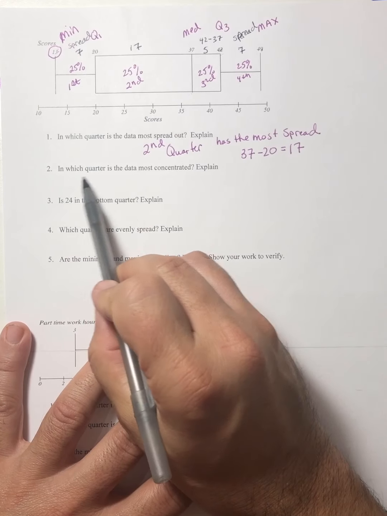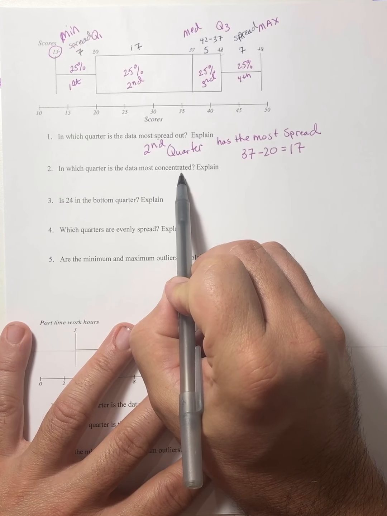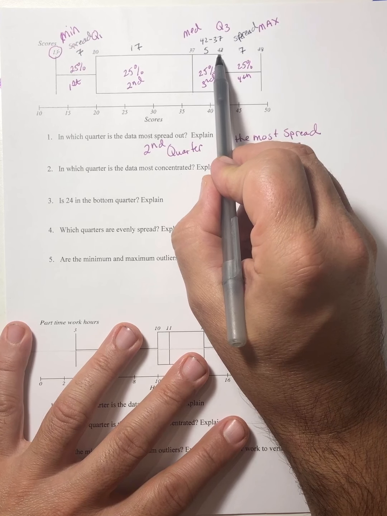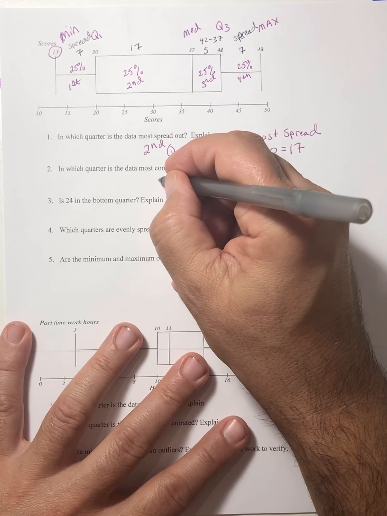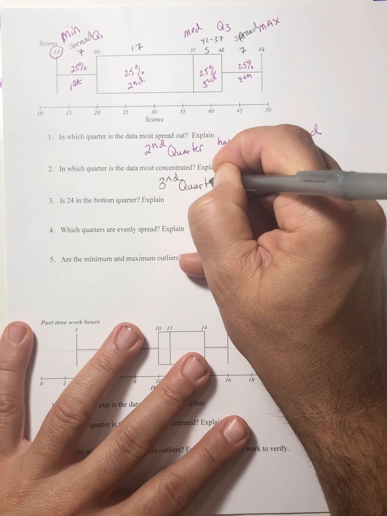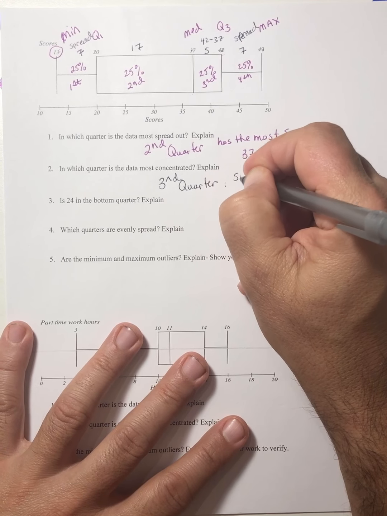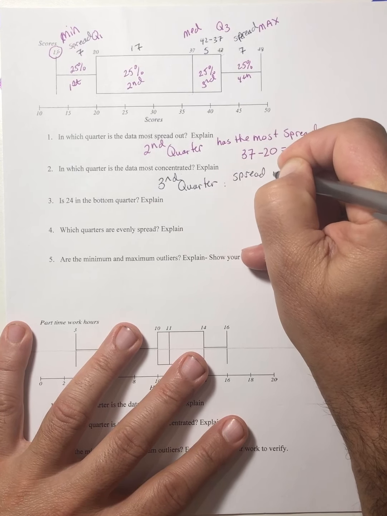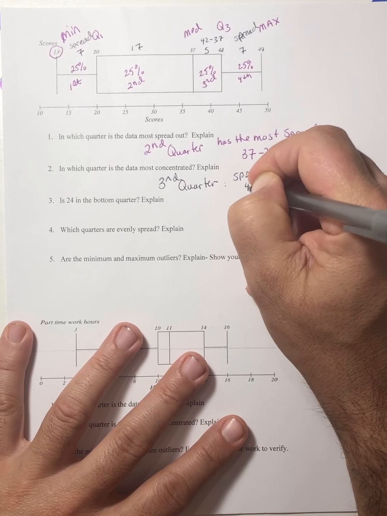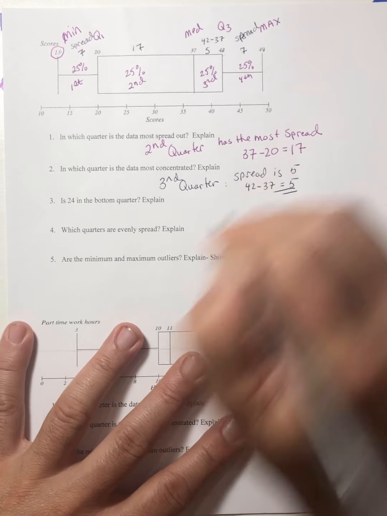And in which quarter is the data most concentrated? Most concentrated means the smallest spread, from 37 to 42. So that's the third quarter. The spread is 5, so 42 minus 37 equals 5. That's your explanation.